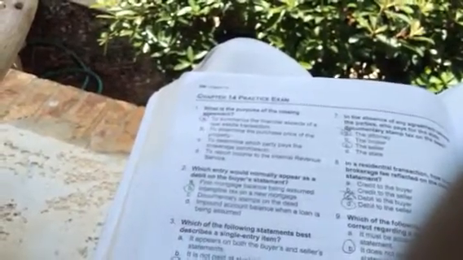Chapter 14. Practice Exam. What is the purpose of the closing statement? To summarize the financial aspect of the real estate transaction.